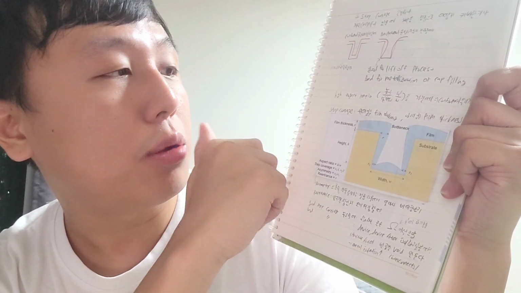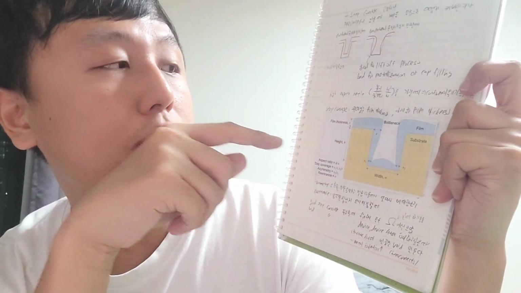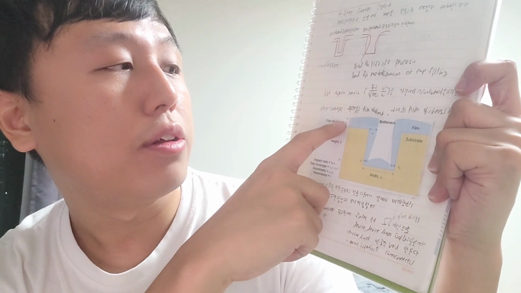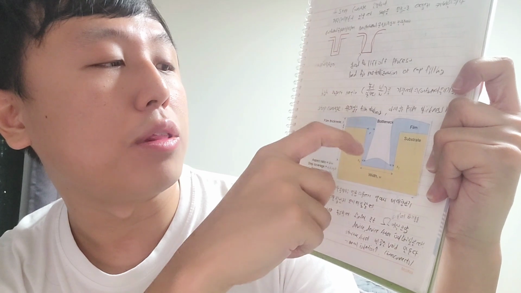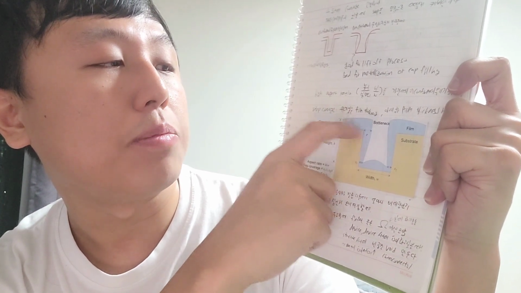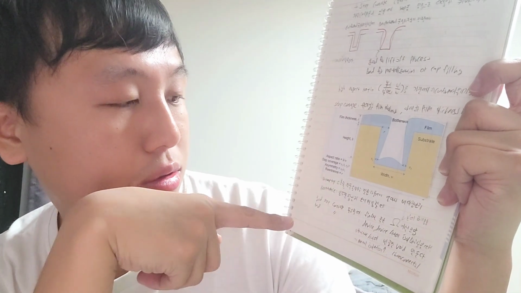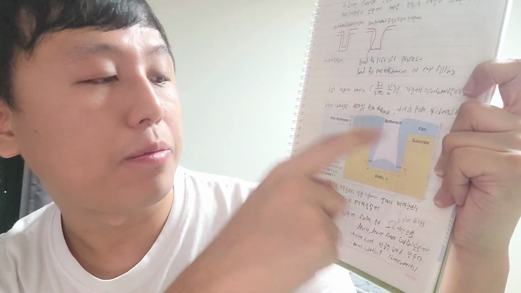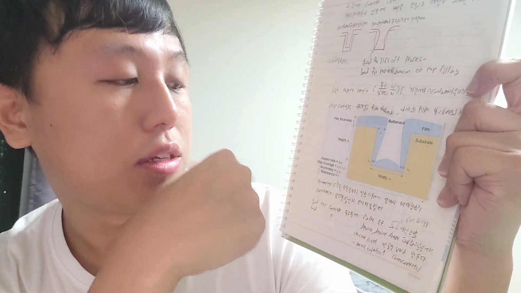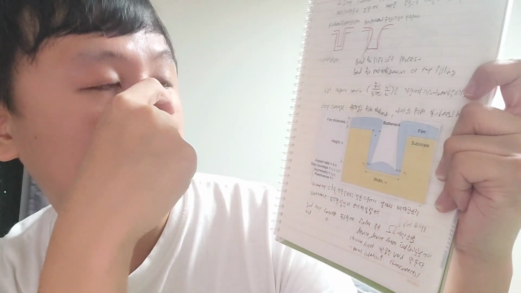So step coverage means the ratio of film thickness below and above. In this picture, this is the film thickness here and here, and this is the ratio. This is step coverage.